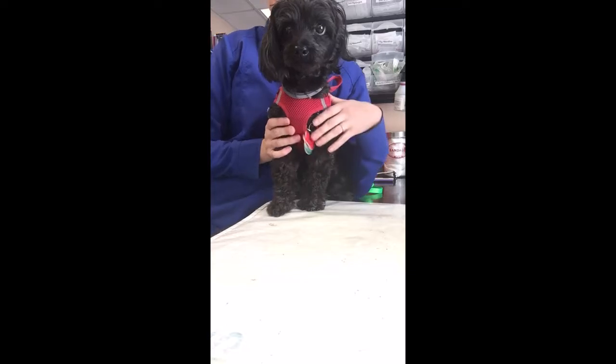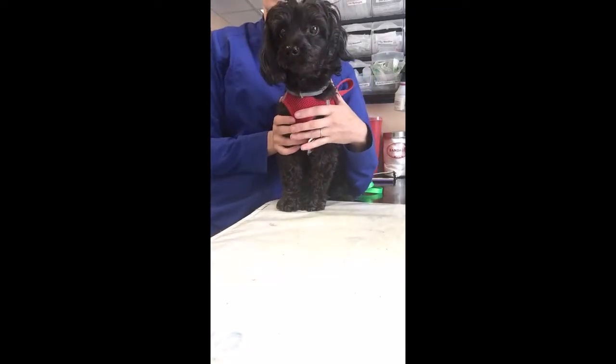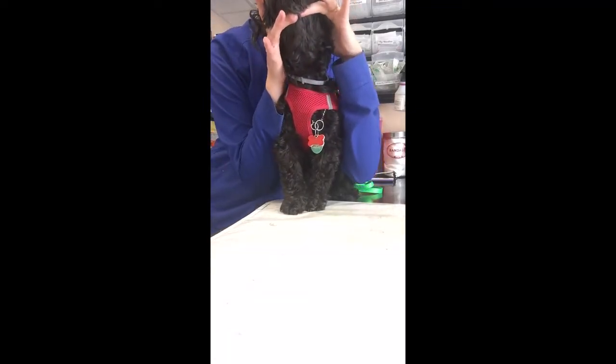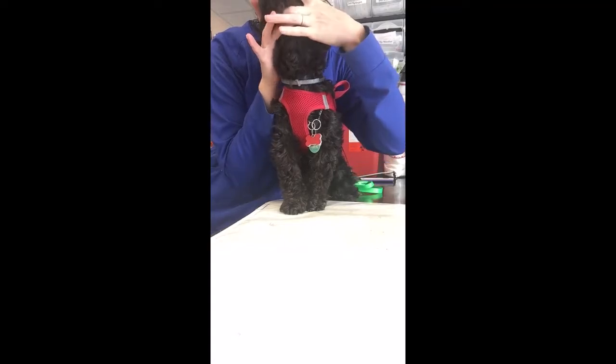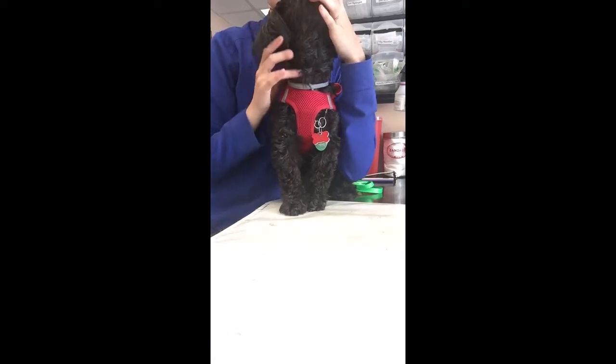Okay, when restraining a small dog for a jugular blood draw stick, you want her sitting up is best, and then gently lift her head and push it to the side, and you expose the left jugular vein, and then gently turn her to the other side and you expose the right jugular vein.